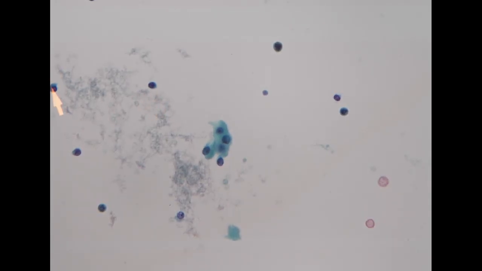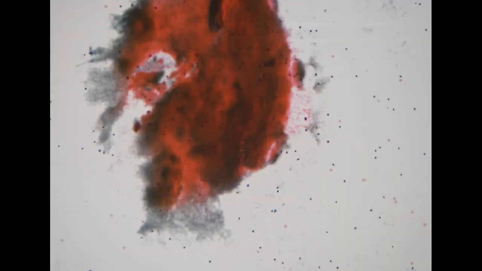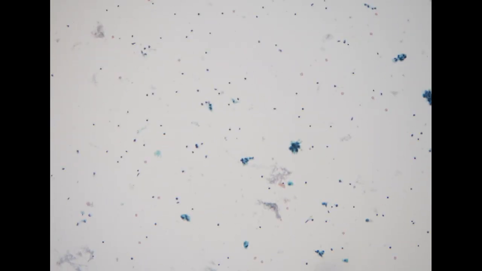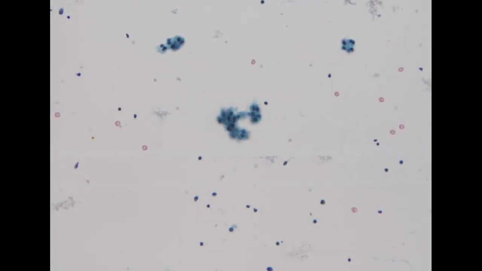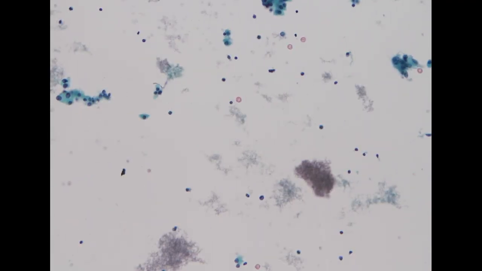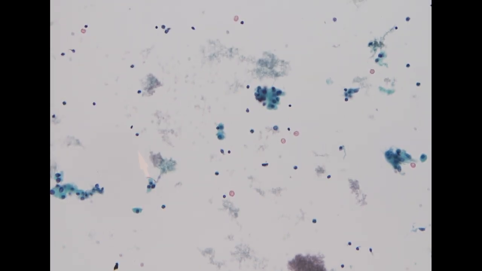And in the background, you can also see some plasma cells, some lymphocytes. So sometimes in Hashimoto thyroiditis, the nodular lesion can be very prominent, and it can mimic an oncocytic tumor, and it is very difficult to differentiate with cytology alone, because you definitely see more Hürthle cell clusters, and these features are similar to what you can see in a Hürthle cell neoplasm.